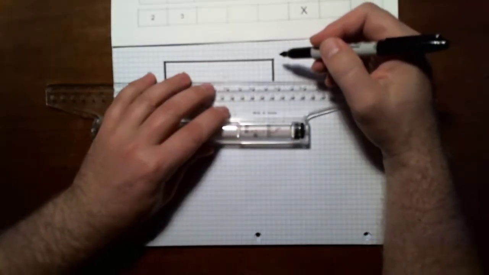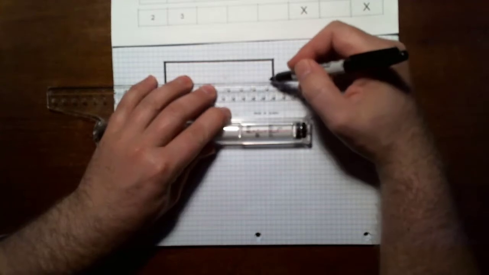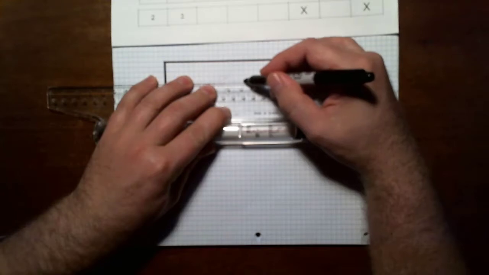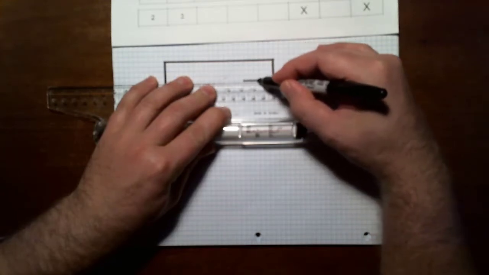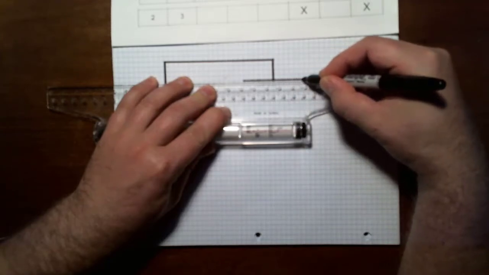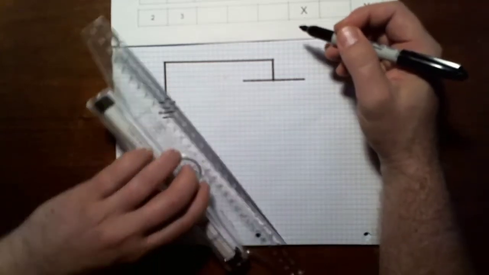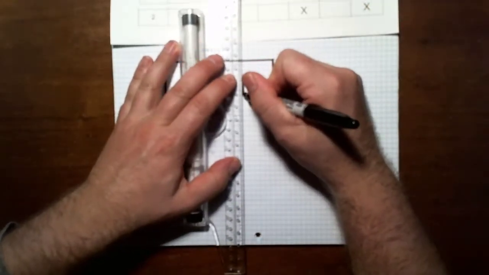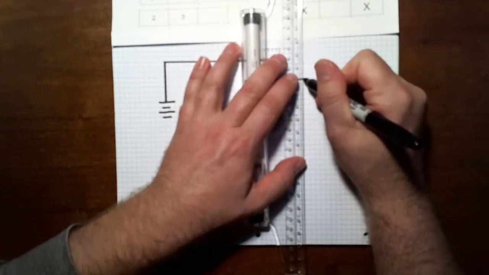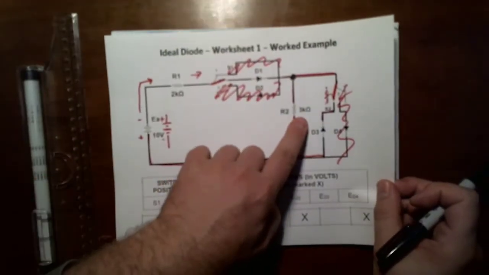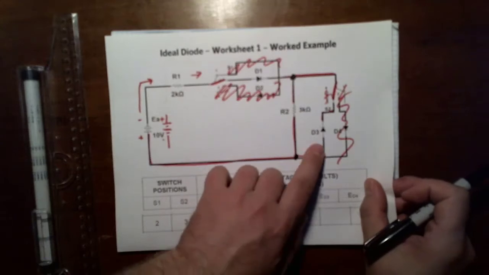And I'm just going to go over, we'll say 6. 1, 2, 3, 4, 5, 6. Down 3. All I'm trying to do is give my components some space. And so I'm going to go down 3, down 3. And then on my inside of my circuit, I have R2 for 3K. And I have my diode 3.